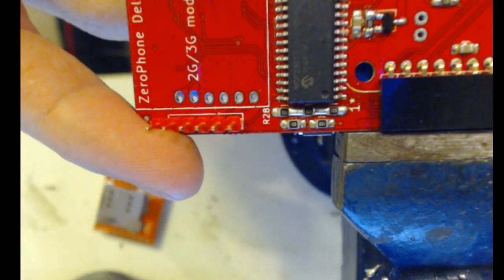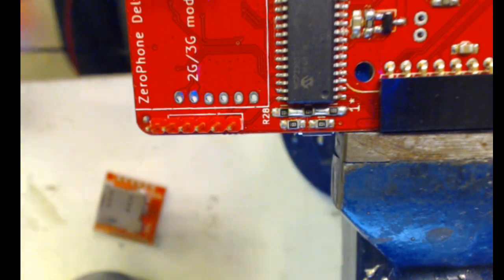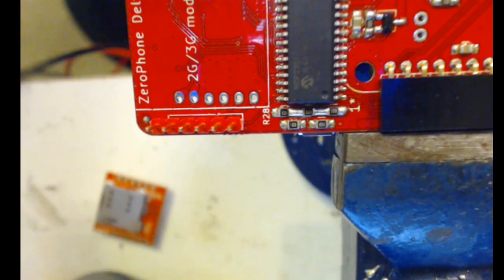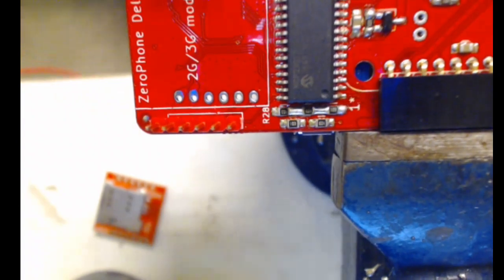Okay, is there something I could do? Ah, yeah. Okay, I'm going to bring a connector here.